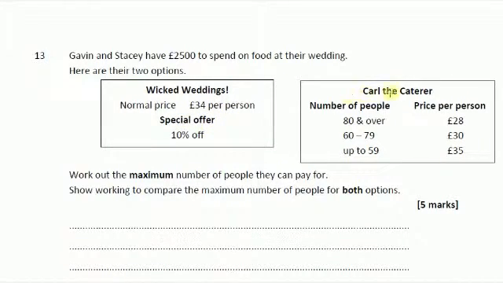Or Carl, the caterer, he has prices depending on how many people you have at your wedding. 80 and over is £28 per person, 60 to 79 is £30, and if it's up to 59 people, it's £35 per person. Work out the maximum number of people that Gavin and Stacey can pay for.